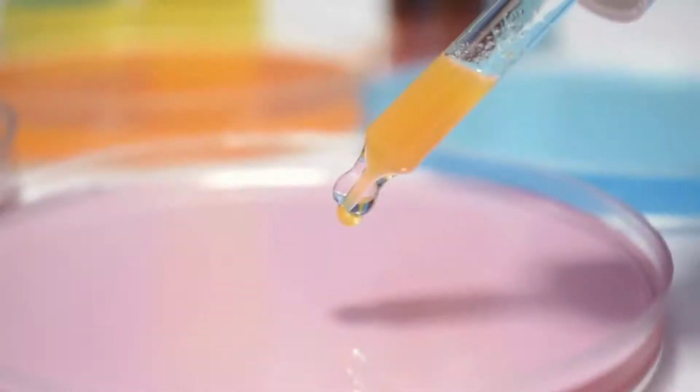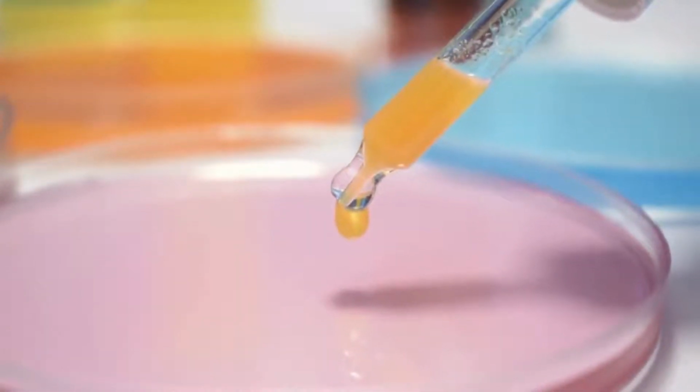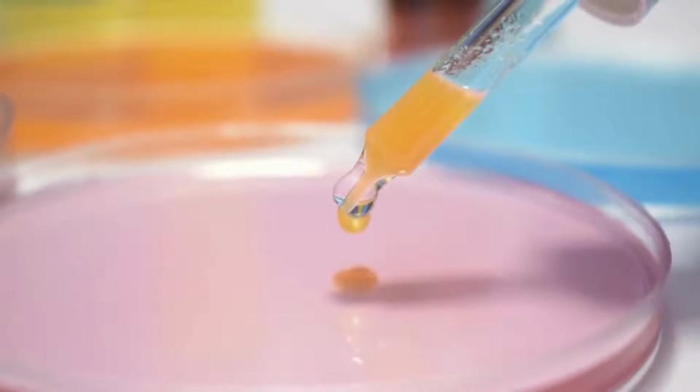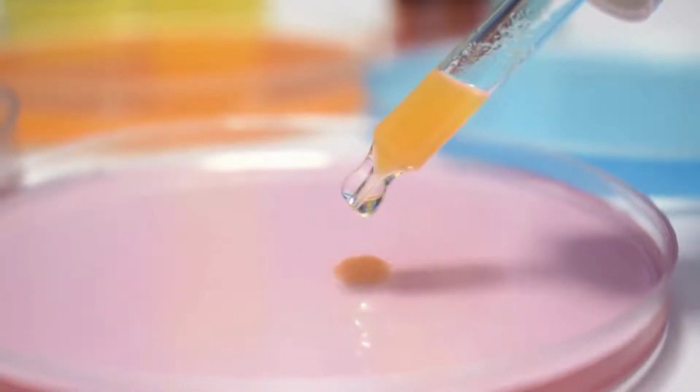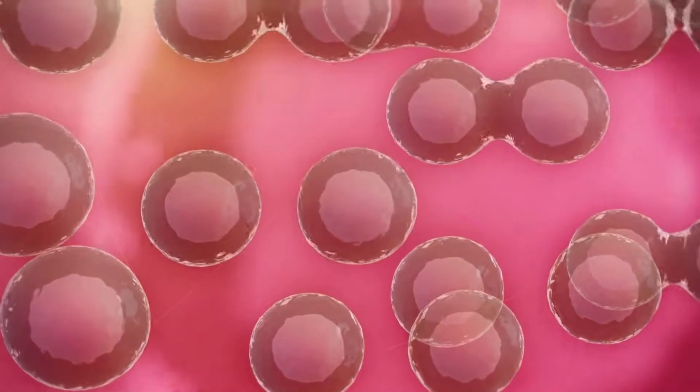3. Mesenchymal stem cells. Mesenchymal stem cells are multipotent stromal stem cells that can only differentiate into bone, cartilage, muscle, tendons, ligaments, and neurons. They are found in the bone marrow.